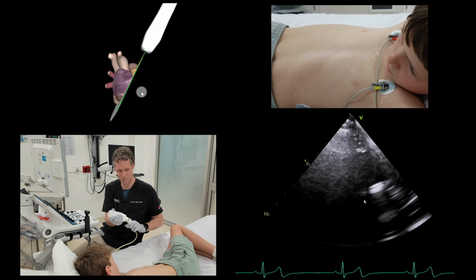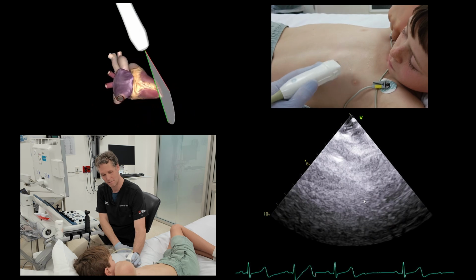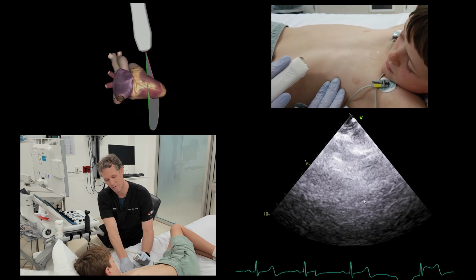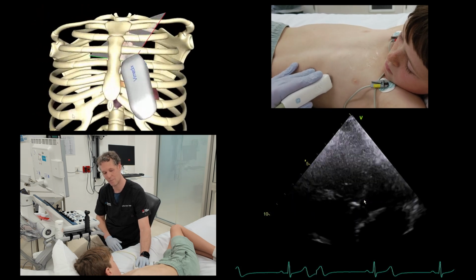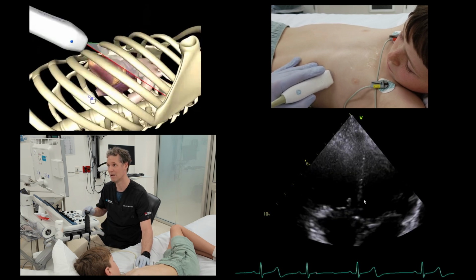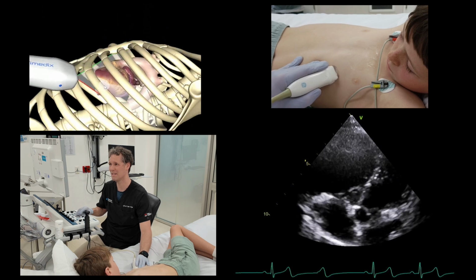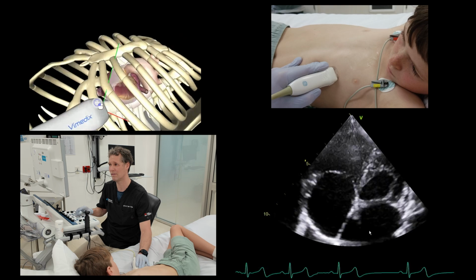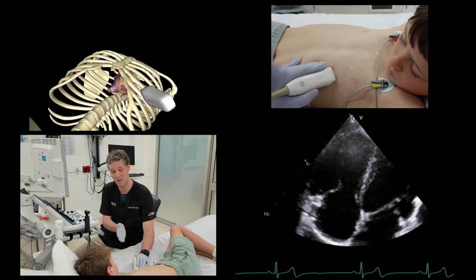Okay, next view we're going to go for is the apical view. Apex, holding that probe like a pen, have that marker pointing down towards the bed, feel for the apex beat, and I point up towards the patient's right shoulder. And I'll just try and find something that's moving around. And here underneath this, I can almost see this is the right ventricle here, this is the left ventricle, left atrium, right atrium. So that tells me that I'm sitting too medial.